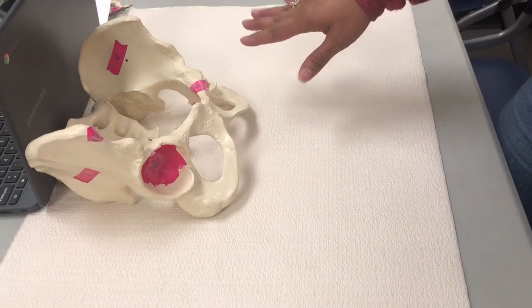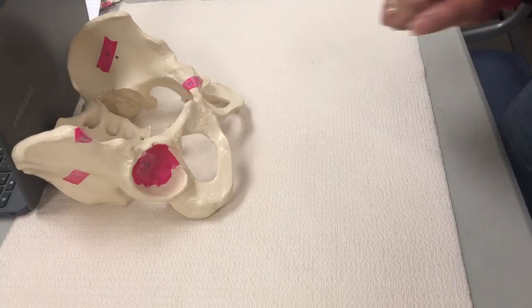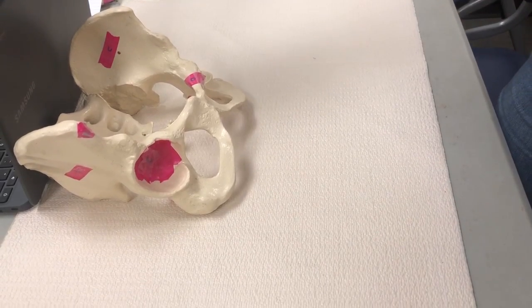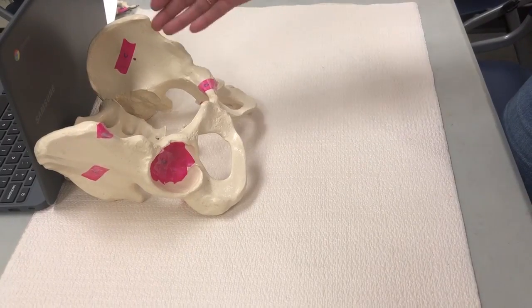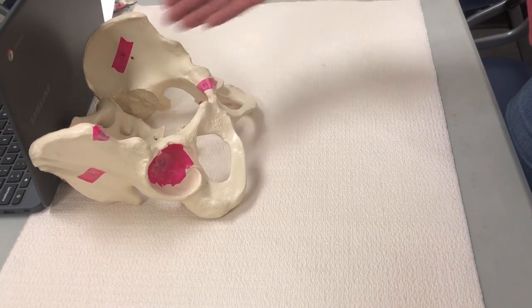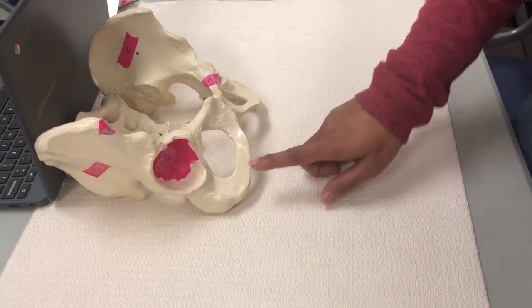Okay, so we're going to tell the difference between the left and the right coxa of the pelvic girdle. The iliac fossa is anterior on the ilium, so it goes inwards and then medially. So this one would be left and this one's the right.